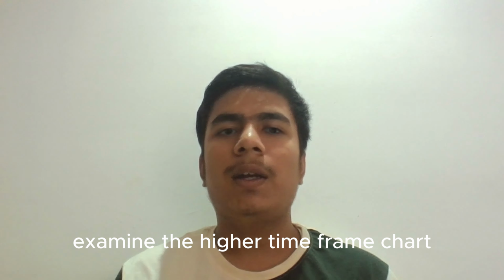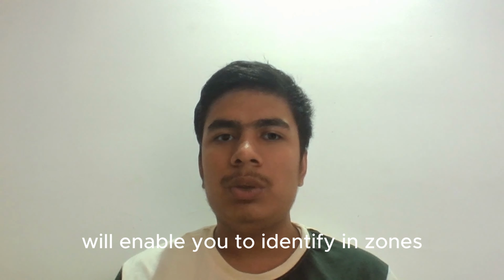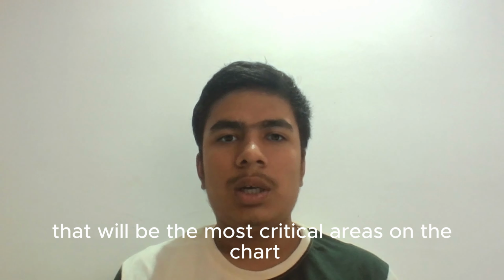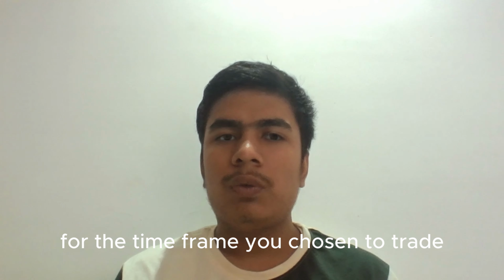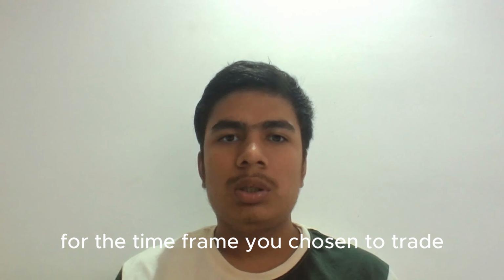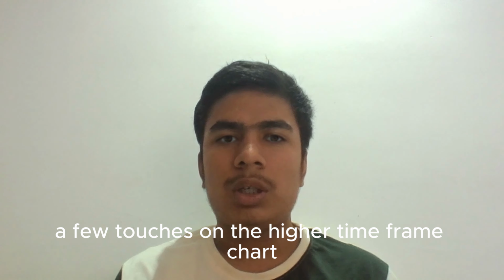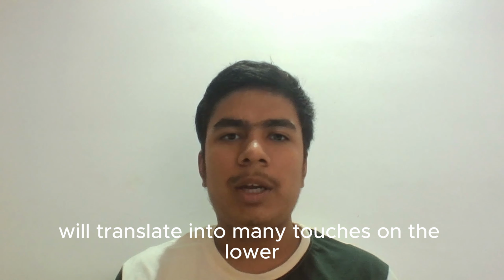Examining the higher time frame chart will enable you to identify zones that will be the most critical areas on the chart for the time frame you have chosen to trade. A few touches on the higher time frame chart will translate into many touches on the lower time frame chart. This technique will work on any time frame or chart.